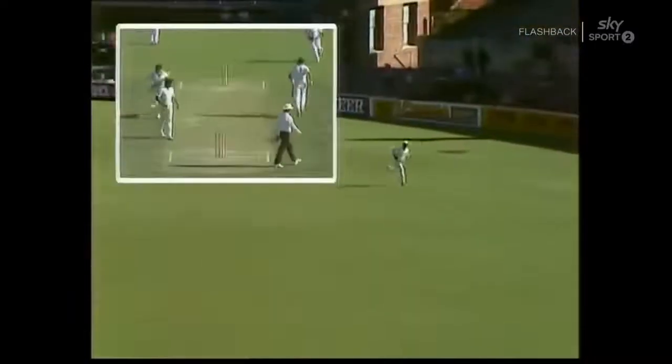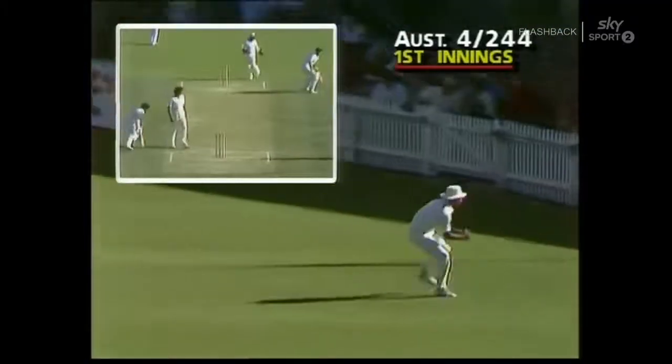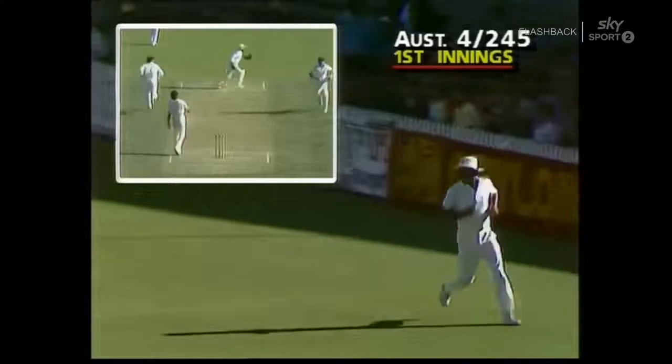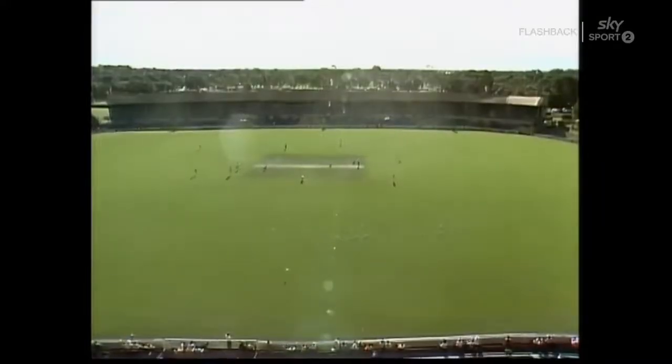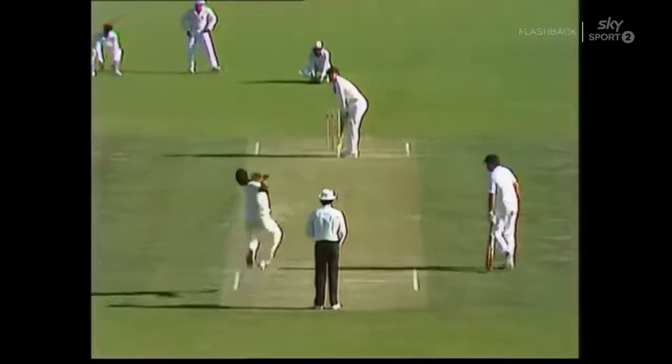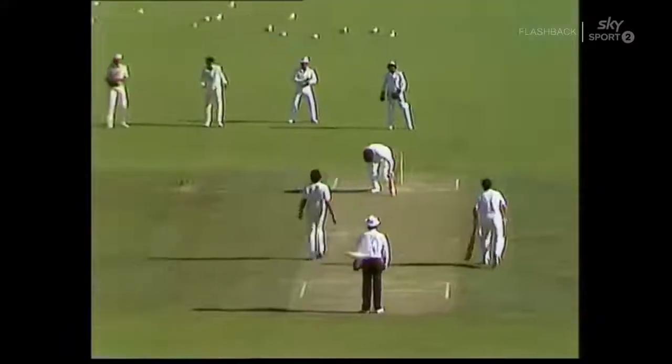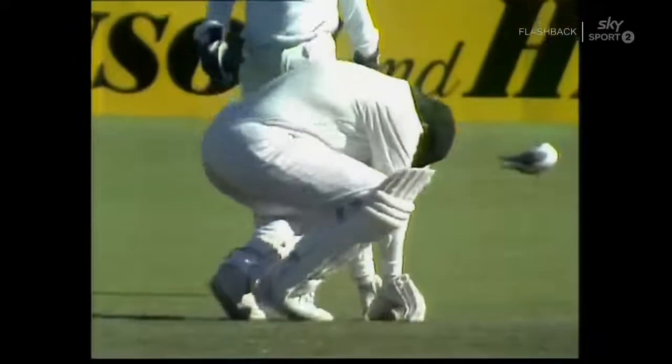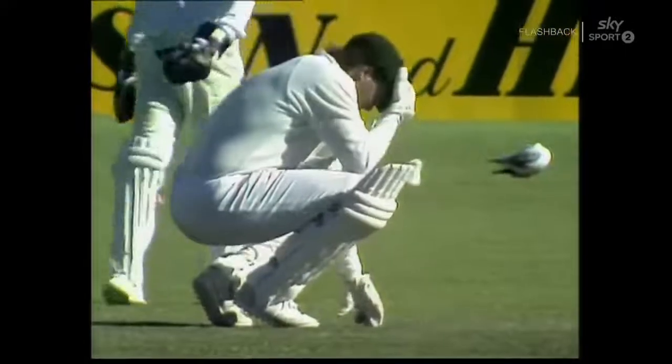It's a good shot from Greg Ritchie, beautifully timed. Amarnath is at fine leg. Oh, and that's a good delivery. Moving back quite sharply. And that'll slow Greg Ritchie down for some time.